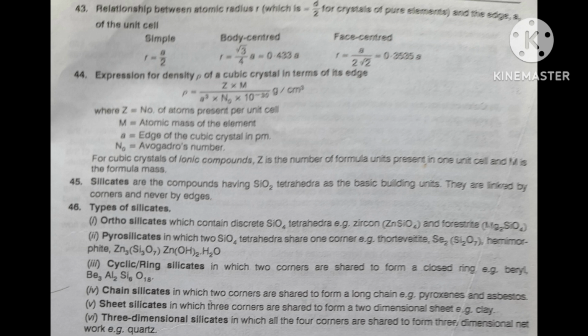But this a cube you have to multiply by N0, means Avogadro number, because this volume, a cube volume, is only for one atom. Then for N0, Avogadro number, what will be the total volume? The volume of one atom is a cube. Then for Avogadro number, how much? Just multiply by Avogadro number.